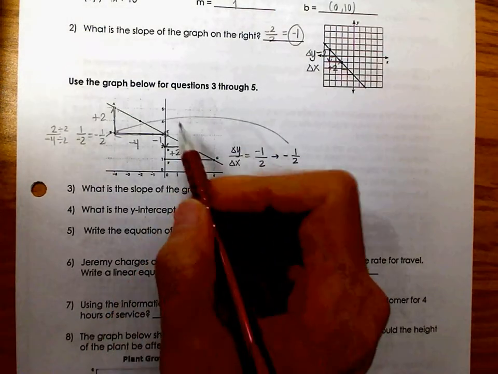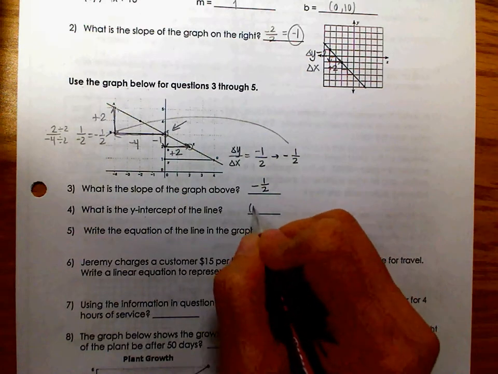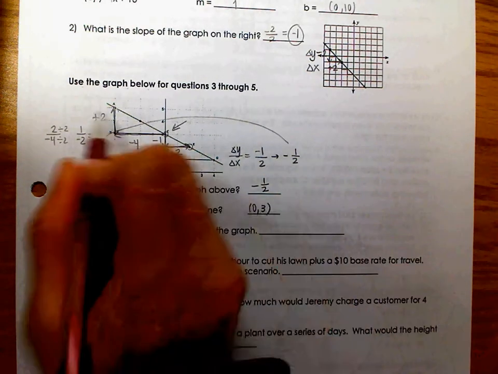What is the y-intercept of this line? Okay, it is (0, 3). Where does the line cross the y-axis? It's at (0, 3).